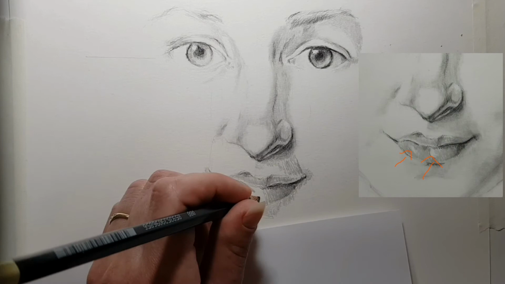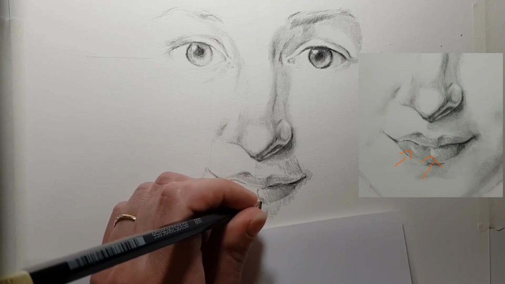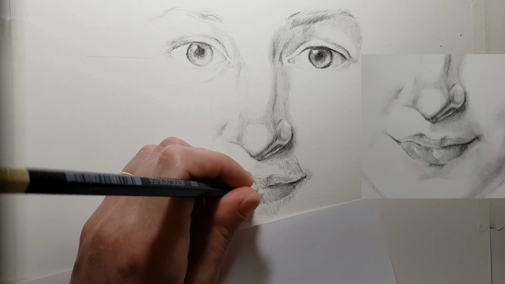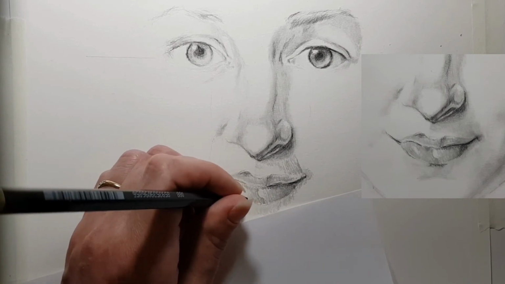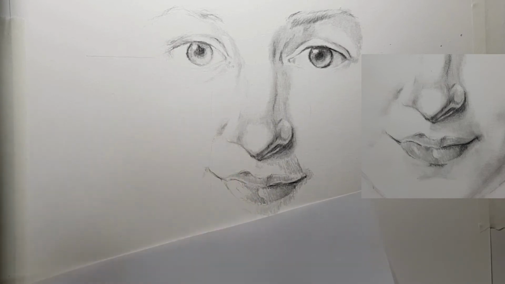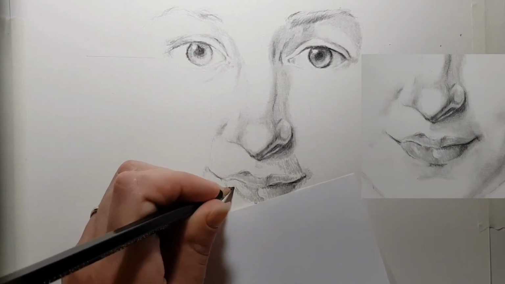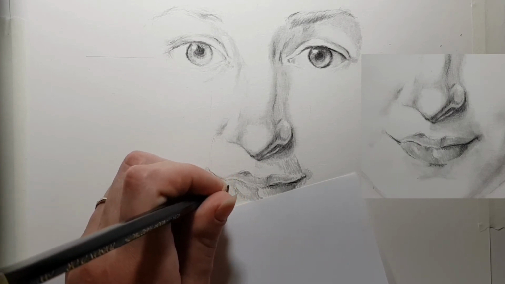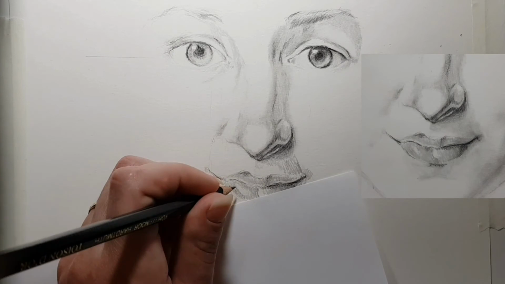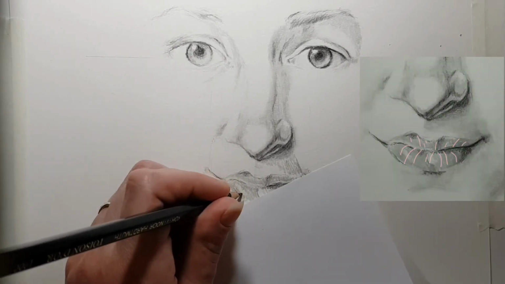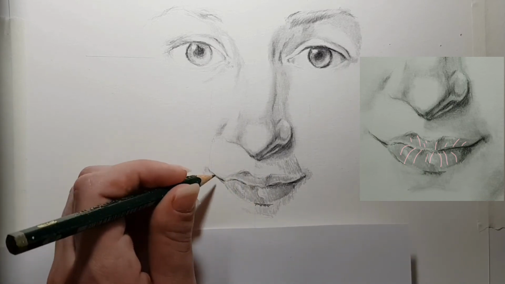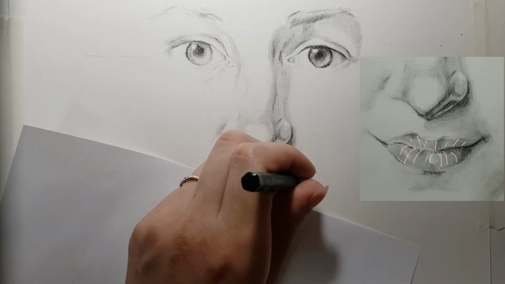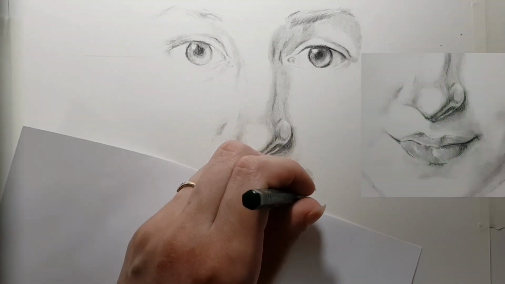I can see highlights in the highest points of the lip. I will leave them in the white of the paper and draw around them. If you want to show texture, you can draw the lines on the lips. Each line is made from a dark line and a light line. We talked about it in the video about leaves. It's important to pay attention to the direction of the lines. They will have to follow the curves of the lips. We are about to finish the lips.